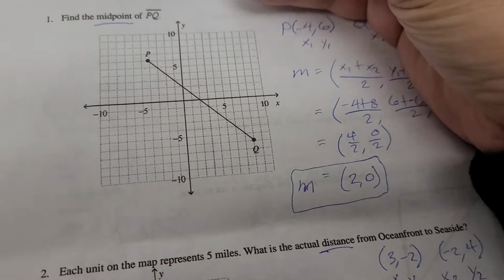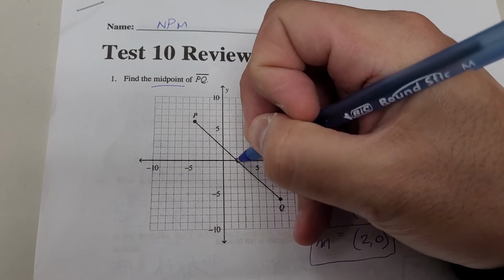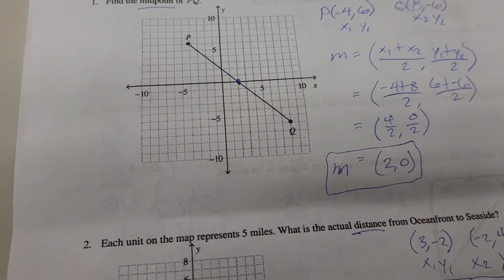And 2, 0 is this point that's right here. So there's my midpoint right there, and you can see visually that's the point that's in between those other 2 points.